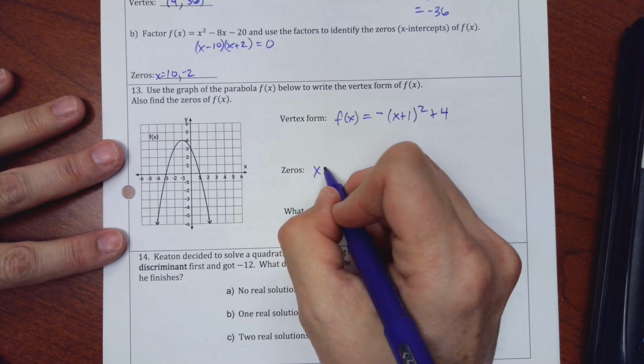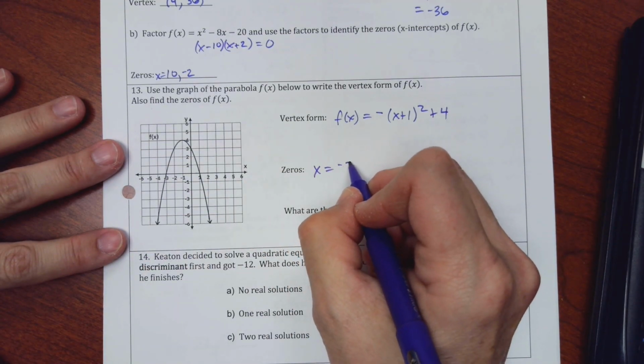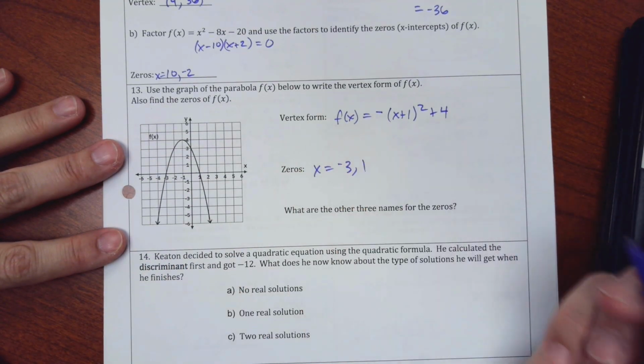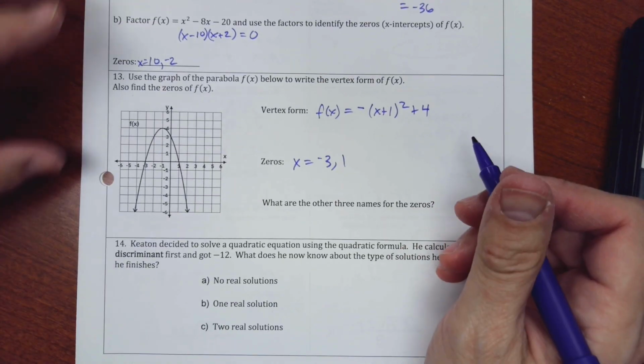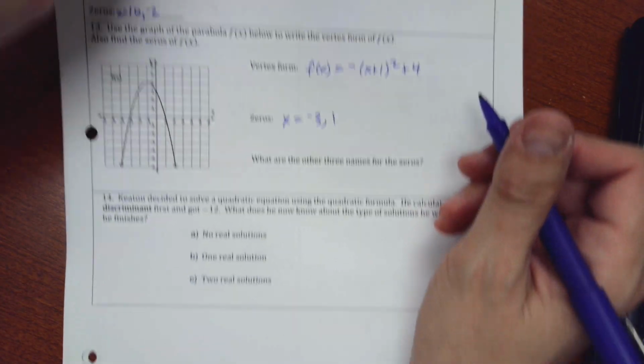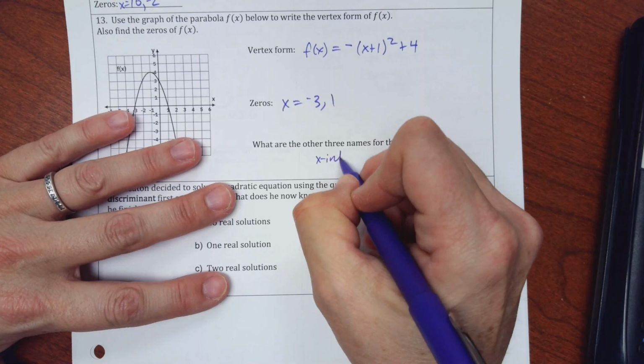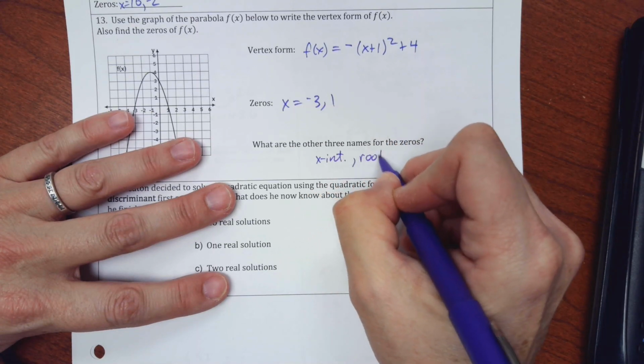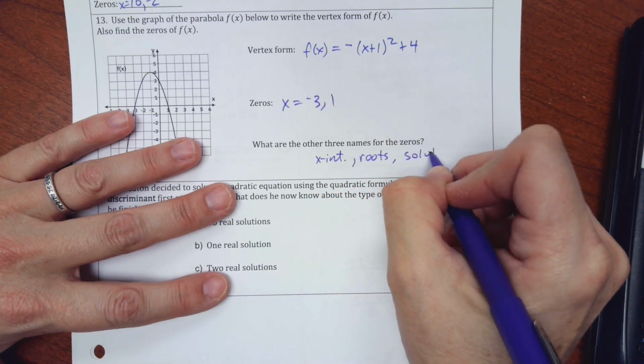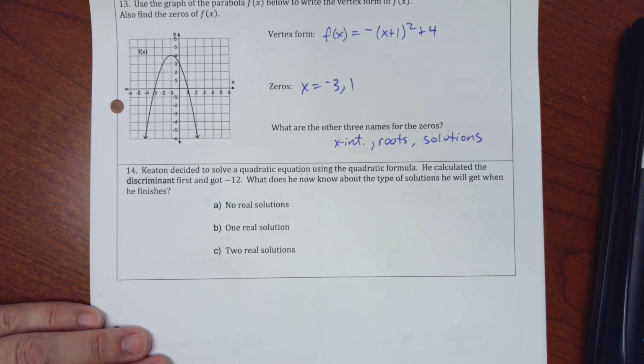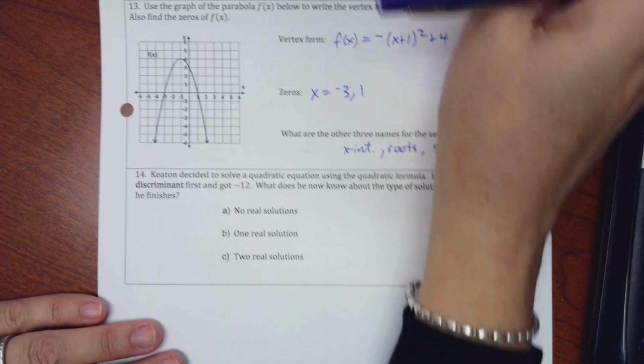The zeros are x equals negative 3 and positive 1. Or you could put them as points. And what are the other 3 names for the zeros? They are called x-intercepts, roots, and solutions. Okay, all right, last question here.